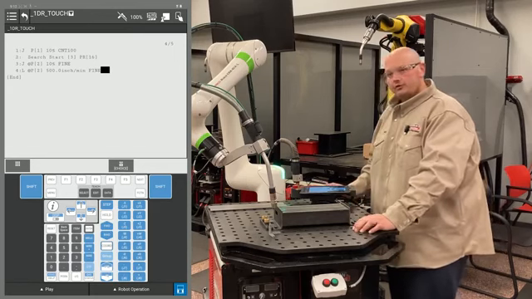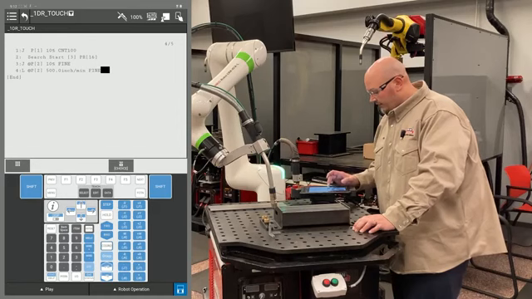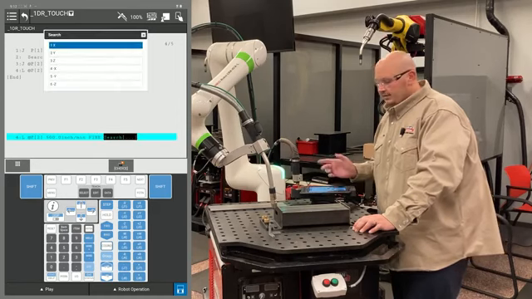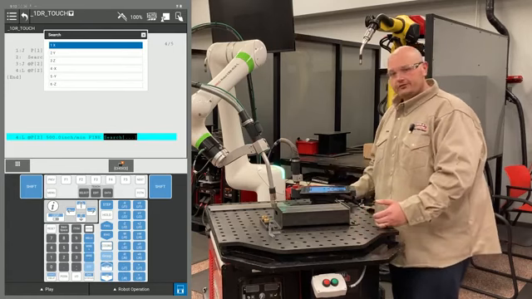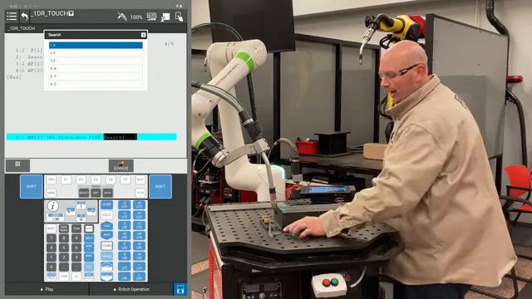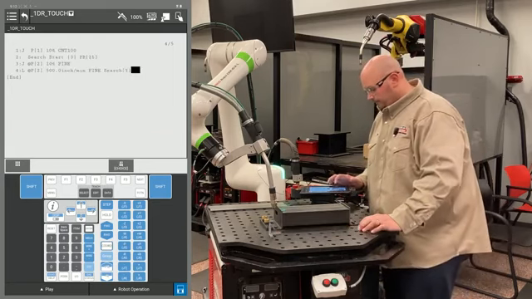To tell the robot to search from that location, cursor to the end of the line, 1 point past fine, press F4 choice, and go to search. Now you need to tell the robot which direction to search. In this example, the robot's going to come towards me, which is Y+. So I'm going to select my Y direction and press enter.